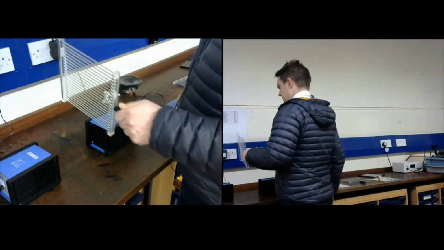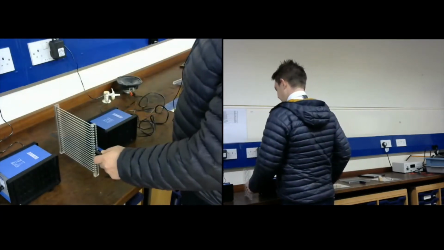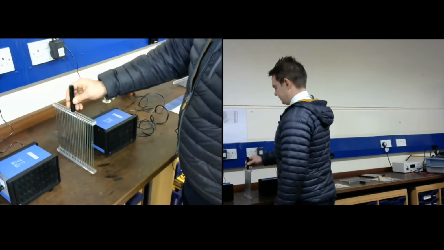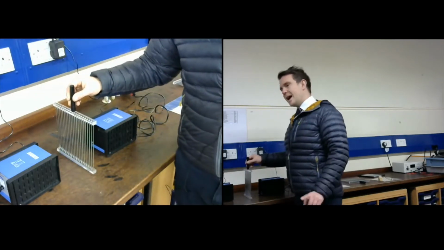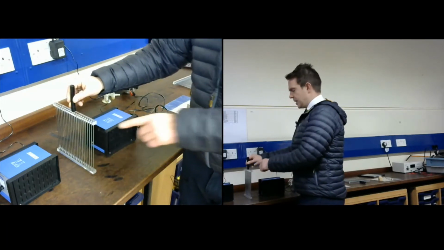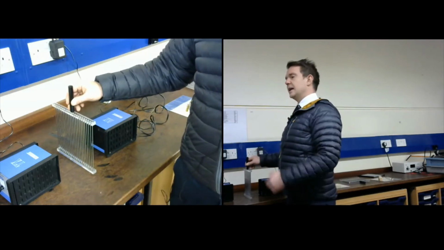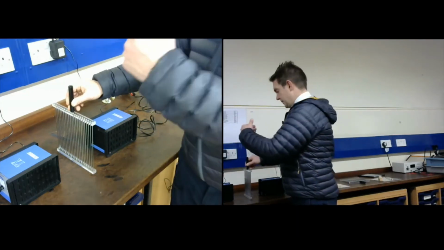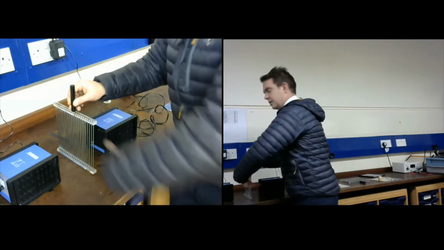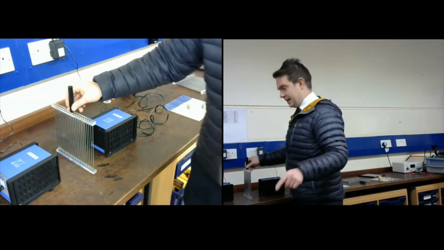So let's put it first of all so the metal slats are horizontal, microwaves are still getting through. If I put it vertically, the microwaves are now not getting through this polarizer. Okay, so you might like to think therefore which direction the electric field of the microwaves is oscillating in. Is it vertically or horizontally? I'll leave that one for you to work out. I might reveal it at the end.